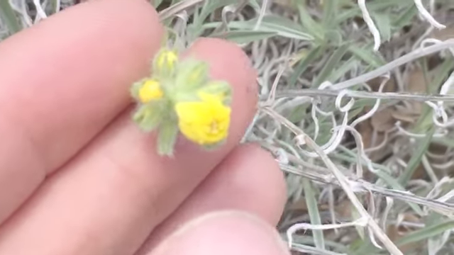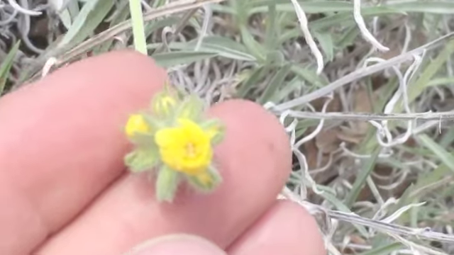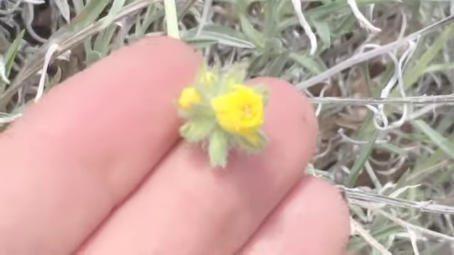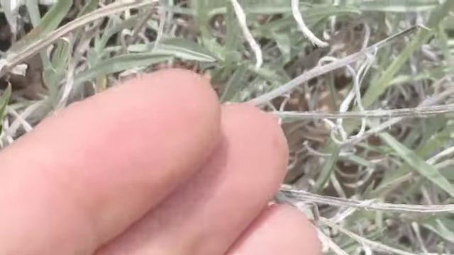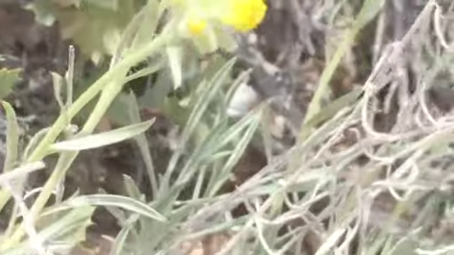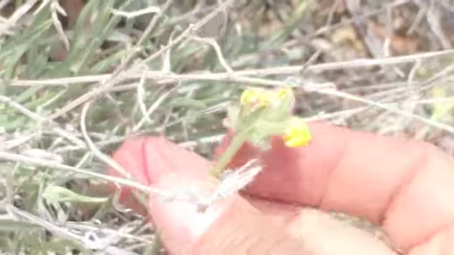Sometimes it's a different color, and this one it's not, but you can still see how there's kind of like these little swellings right at the top of the corolla tube. That's a pretty Boraginaceae characteristic.